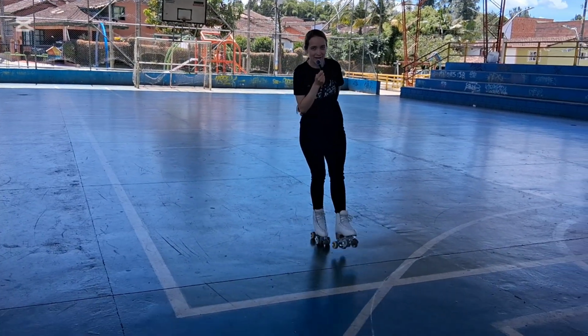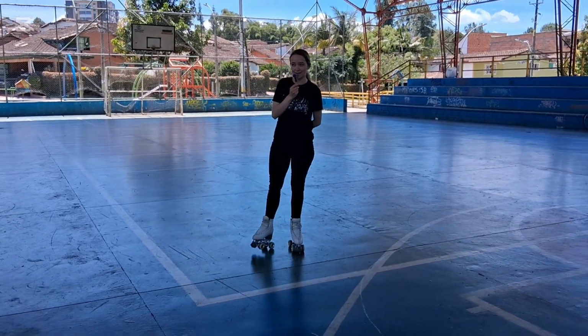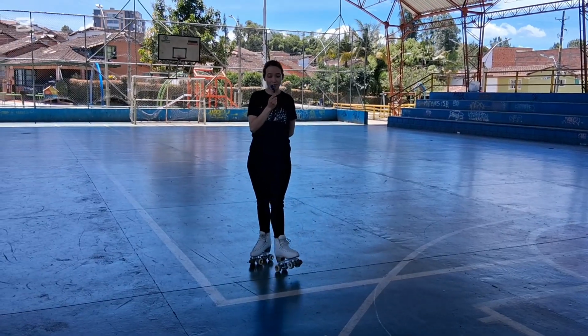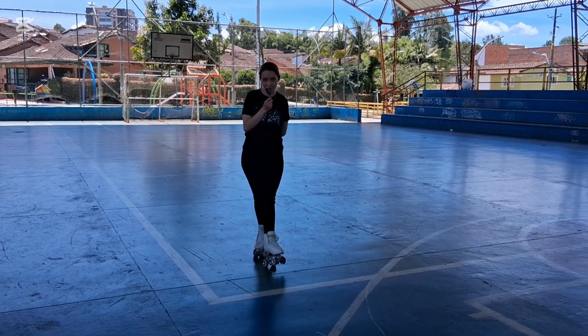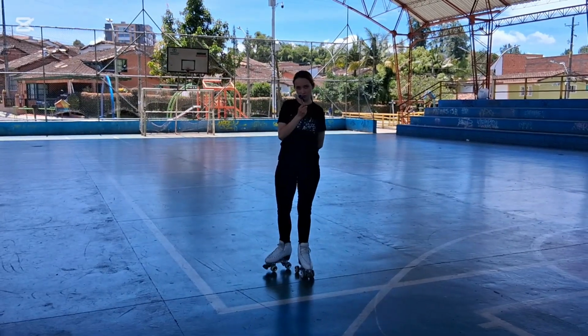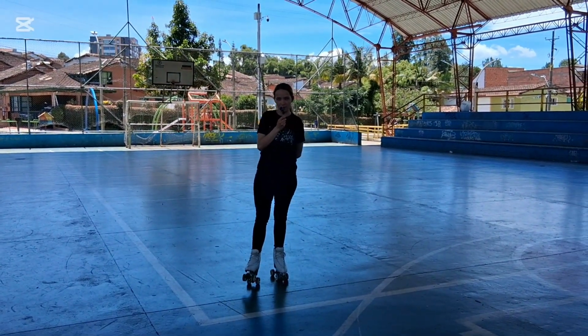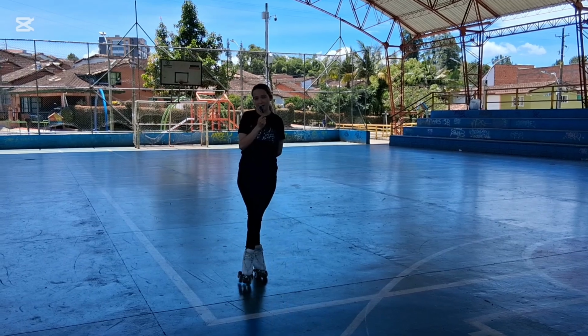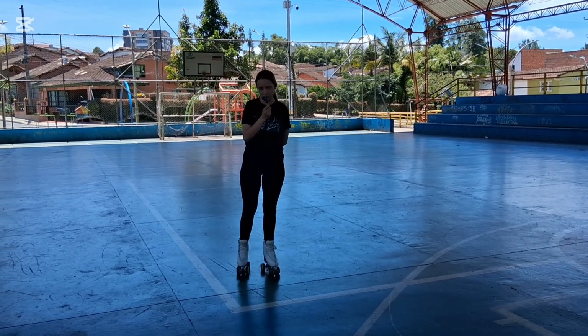Hello, today I'm here at a small skating ring here in Rio Negro. This place is called Los Remansos, and it's a beautiful place. Sometimes I train roller skating here because it's very comfortable.